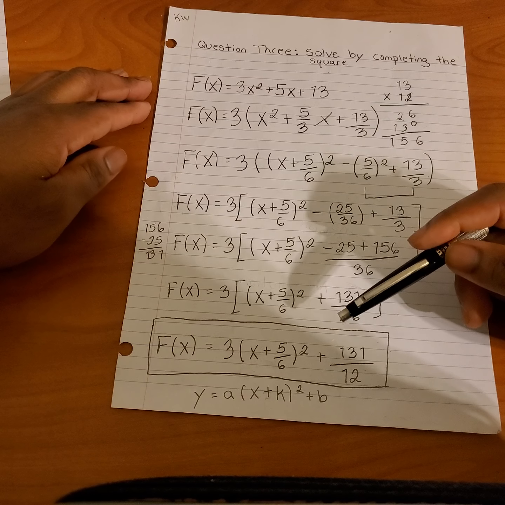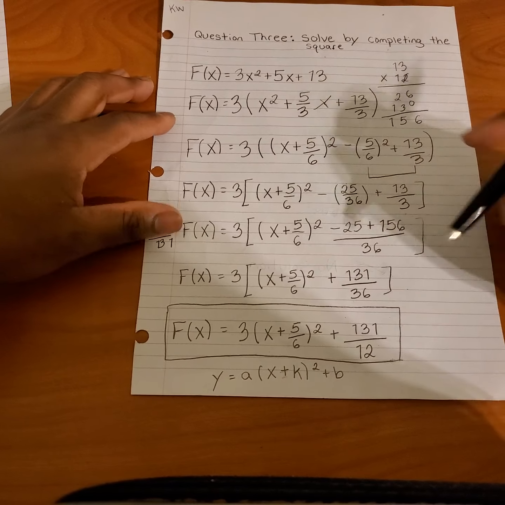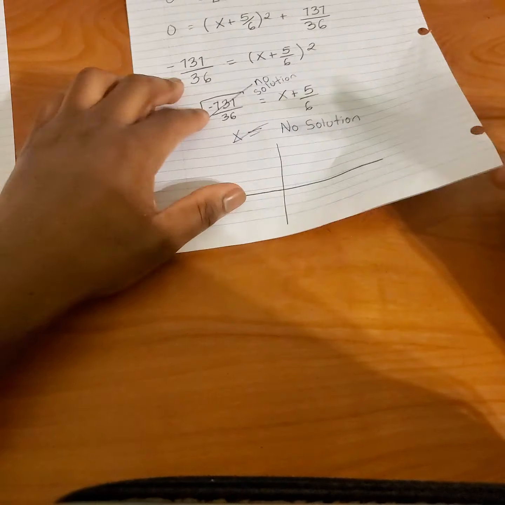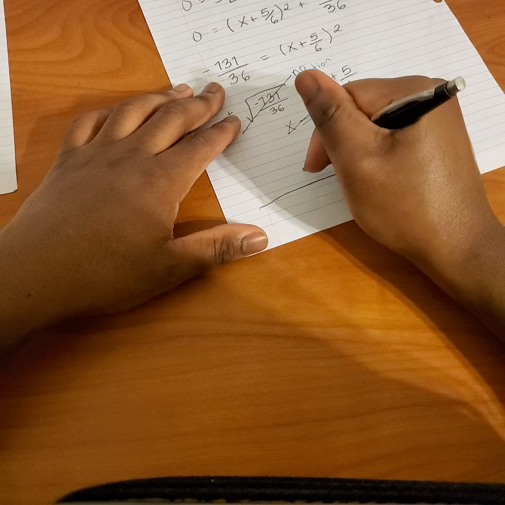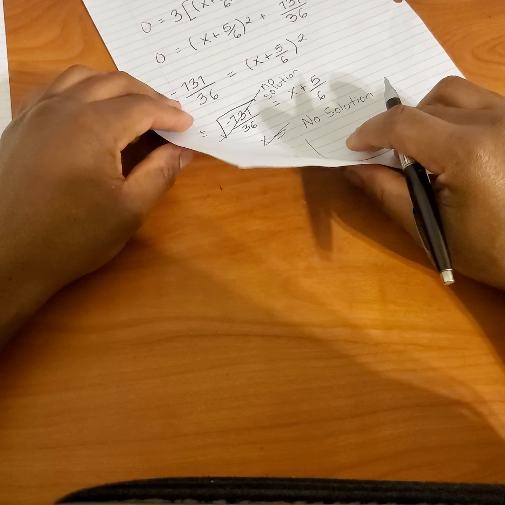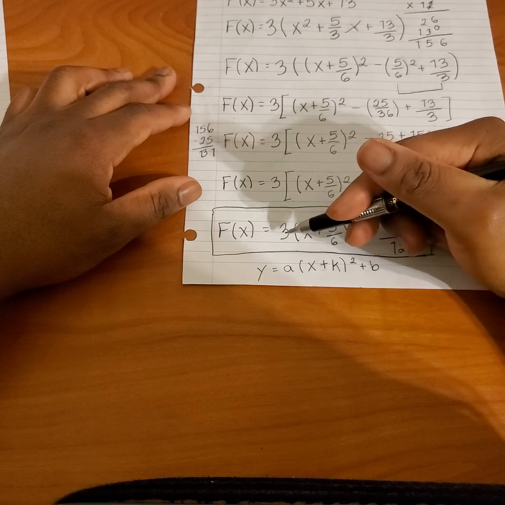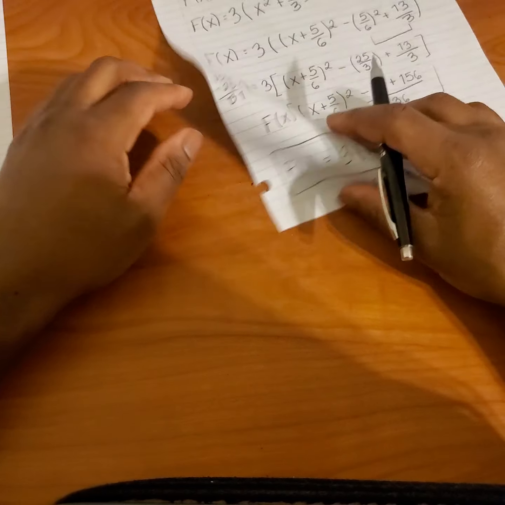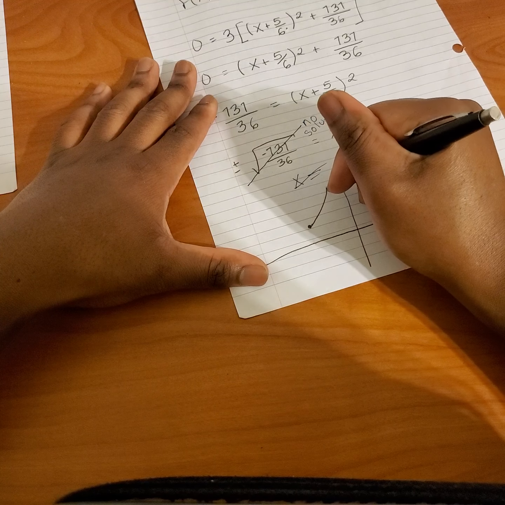So we know the vertex of this will be negative h, because this is in the actual form of a parabola. This is the equation for a parabola. So the vertex would actually be negative 5/6, and then positive 131 over 12. So here's your vertex. We're not going to use this 3 because it just makes it more narrow, but this number is positive, and that's important because it means this will open up. So it actually opens up like that.